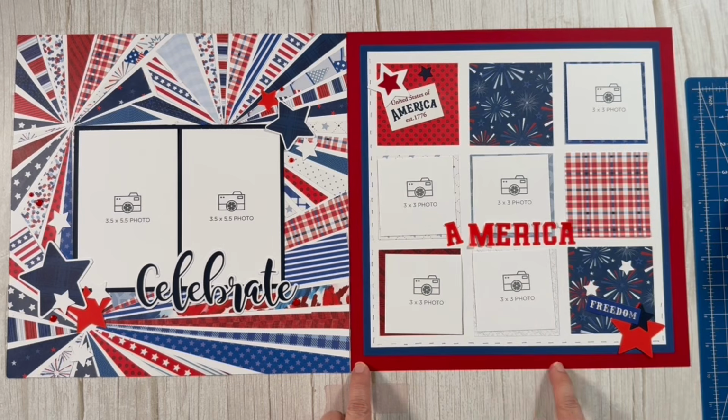I might add white stitching around the edge here, but probably not. If I have the blue stitching in the middle, that's probably going to be good for me. I like it. So yeah, that's it.